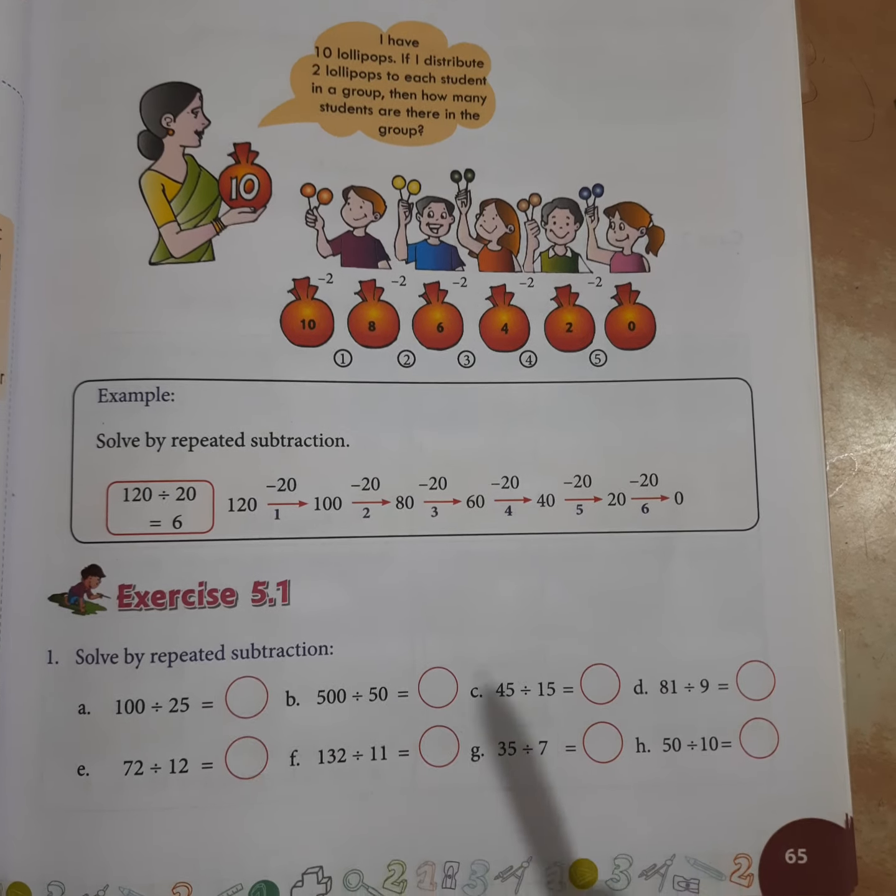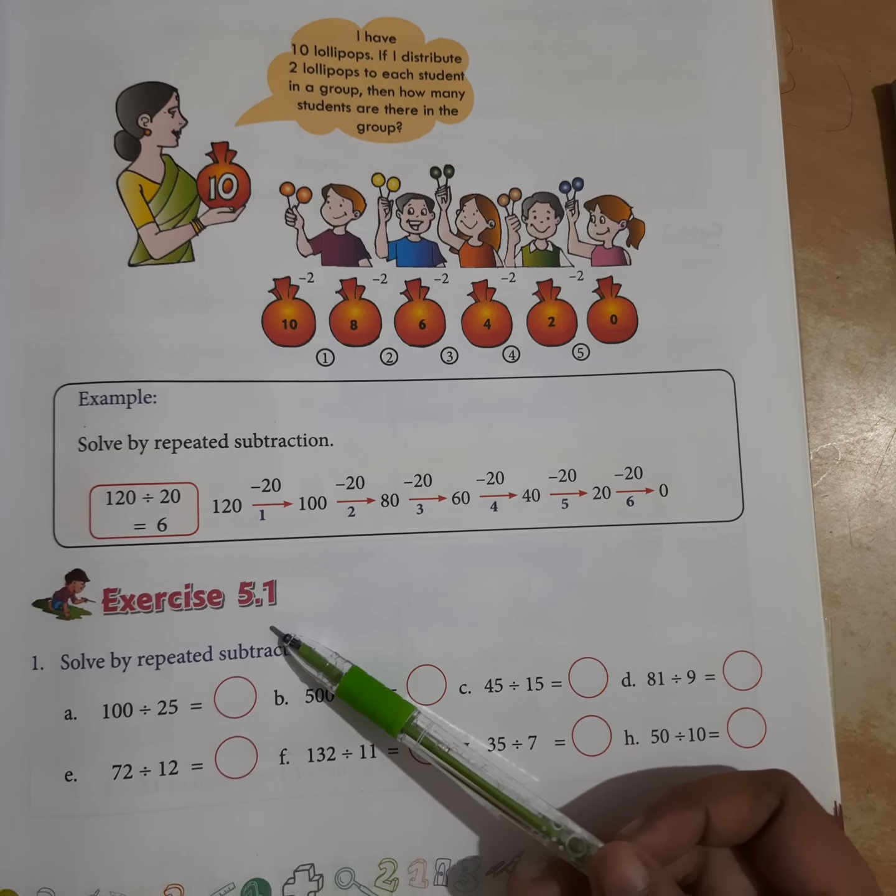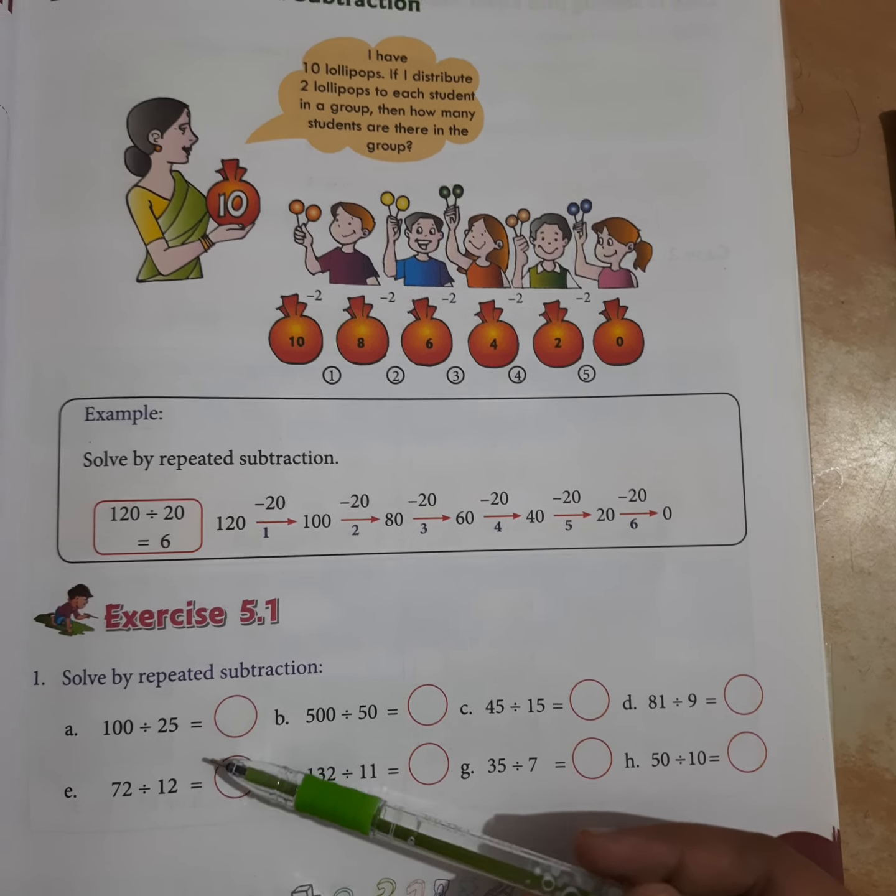So students, exercise 5.1 you will do in your notebook by mentioning today's date.